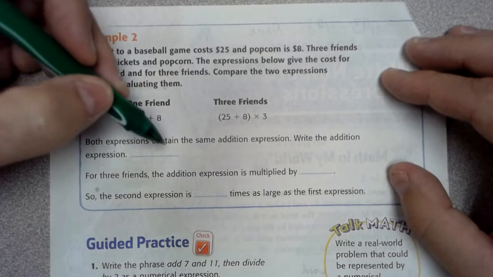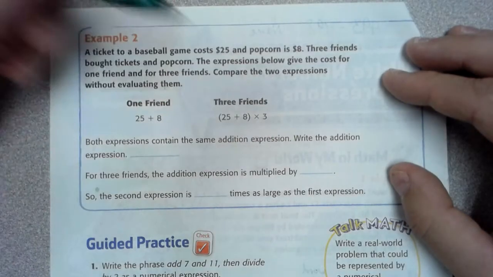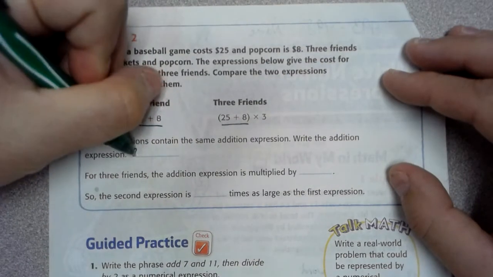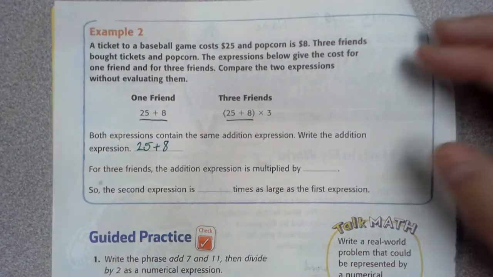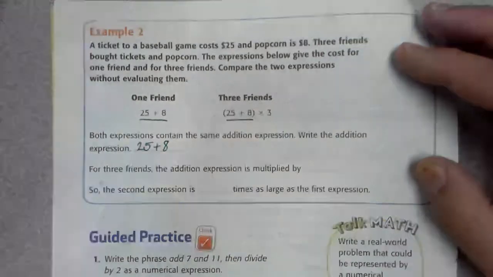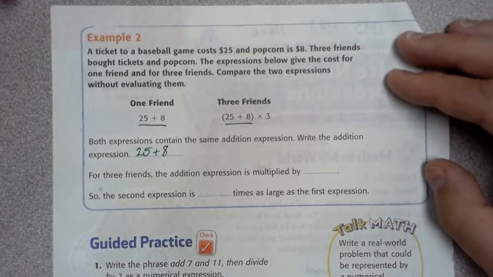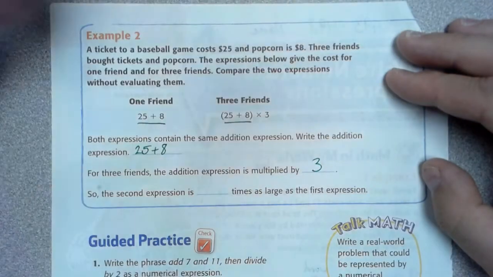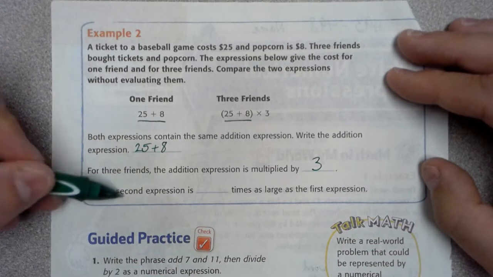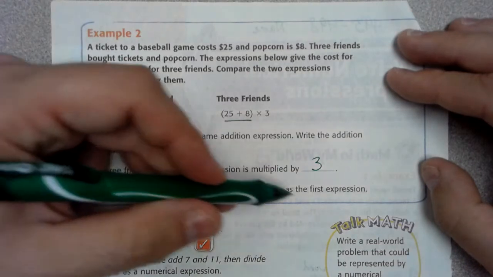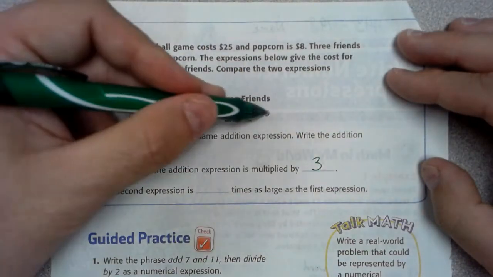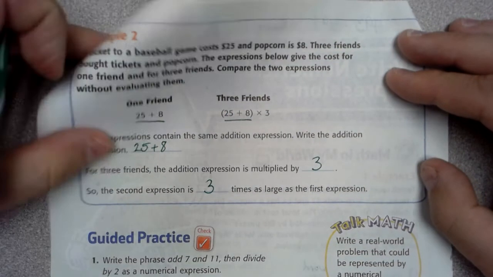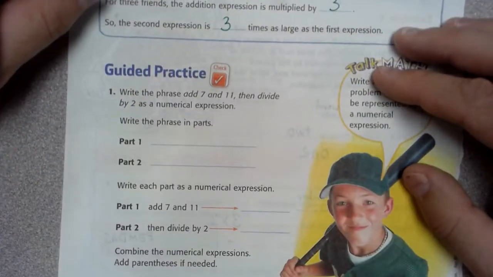So both expressions contain the same addition expression. So the same addition expression, what you can see right here, is 25 plus 8, right? It's the same one. So we write 25 plus 8. So we're just comparing them. We're not answering them. Okay, so for 3 friends, the addition expression is multiplied by what? It looks like by 3, right? That's easy enough. So the second expression is blank times as large as the first. Well, times 3, so 3 times right there, right? And that was easy. We didn't have to actually find the answer for that. We just had to compare the two.